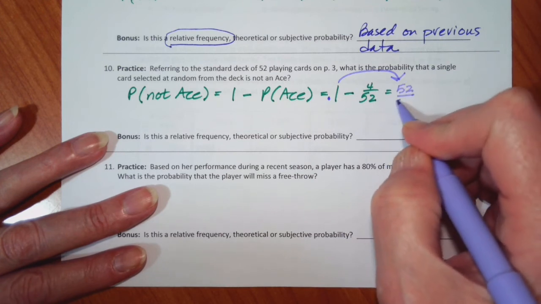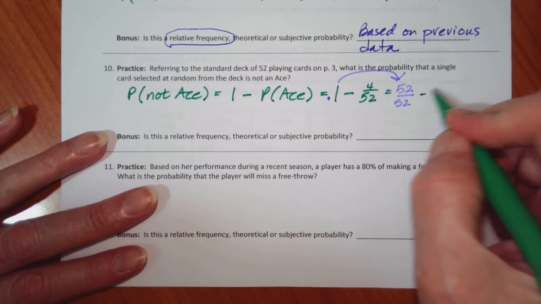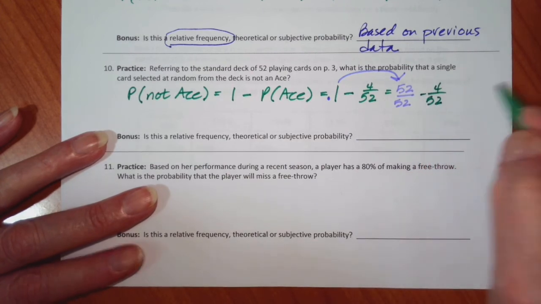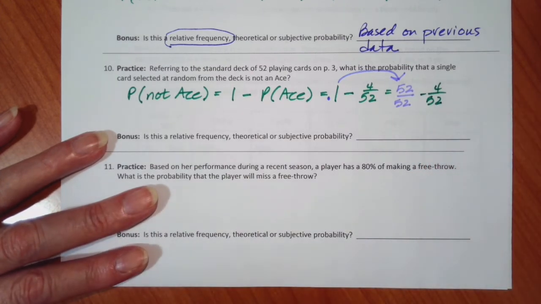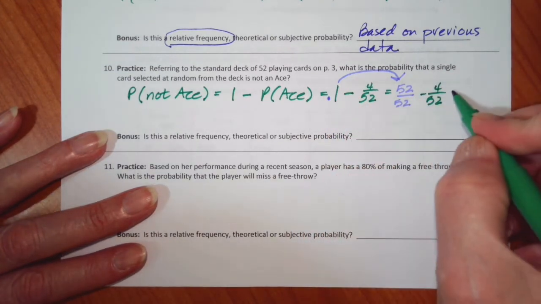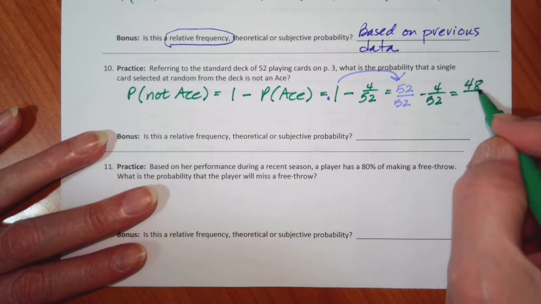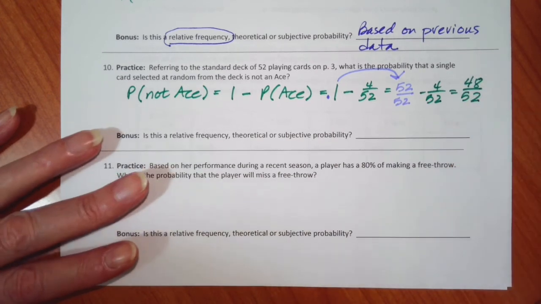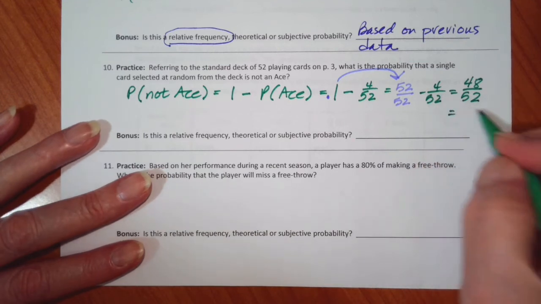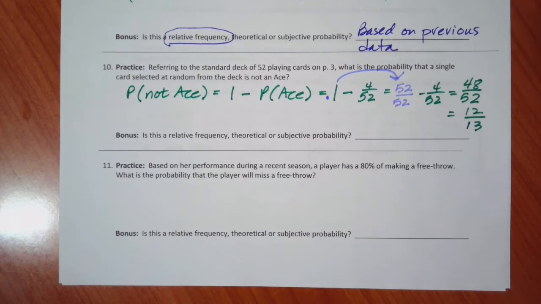So 52 over 52 minus 4 over 52 becomes 52 minus 4 is 48 over 52, which reduces to 12 over 13, and you could also convert it into a percent.